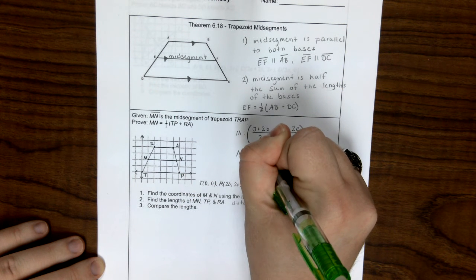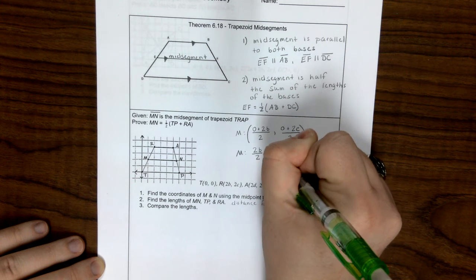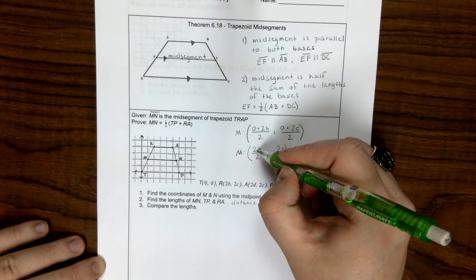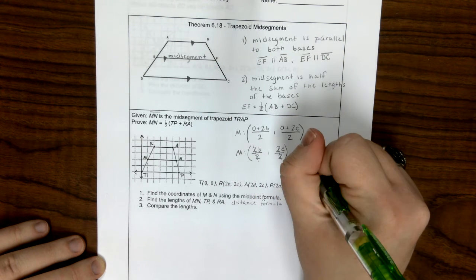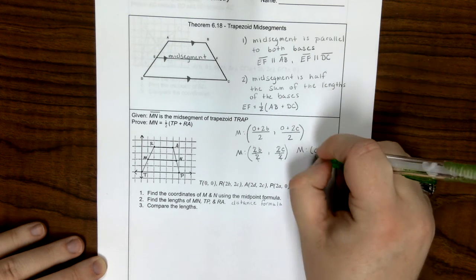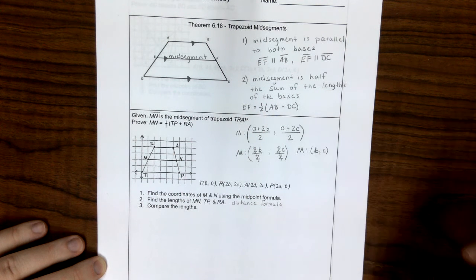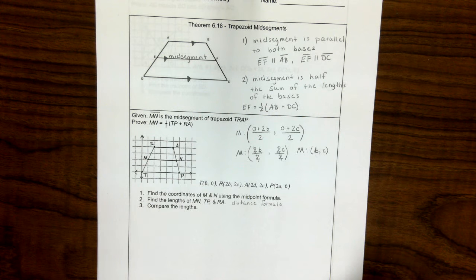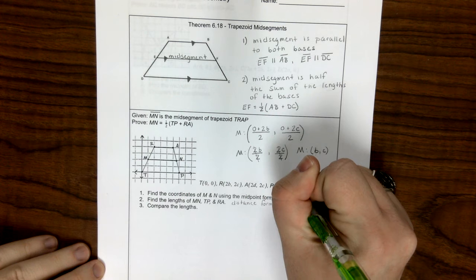2b plus 0 is just 2b, divide 2, and then we get 2c divide 2. And then, because it's just 2b over 2, we can divide those 2's out, and so we get that M is, oops, I wrote it backwards, it's B comma C.